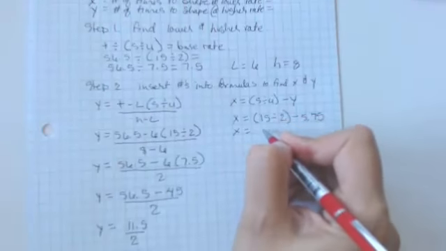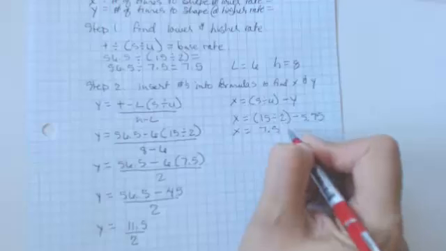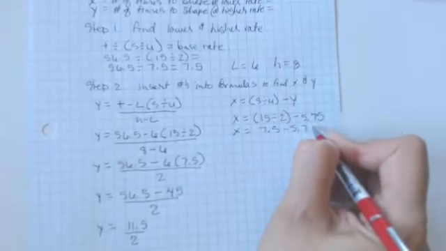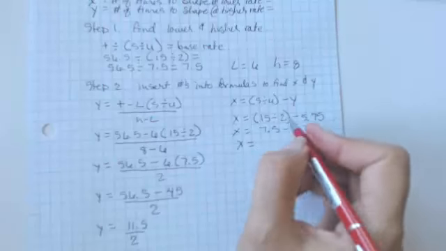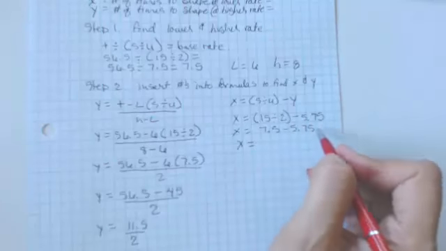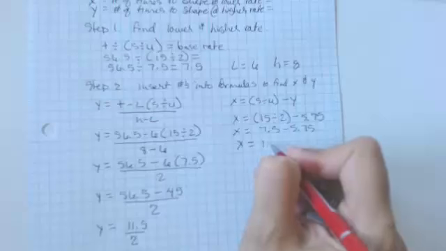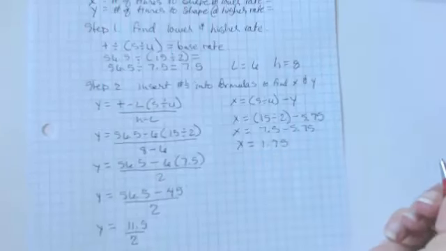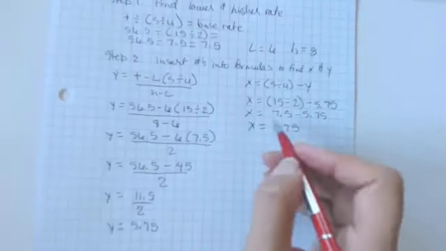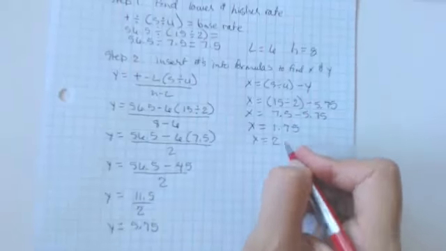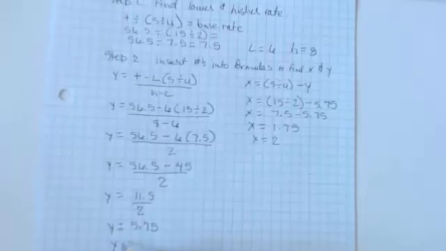X equals 7.5 minus 5.75. X equals 1.75. Now we'll round these two numbers to the next whole number. So X equals 2 and Y equals 6.